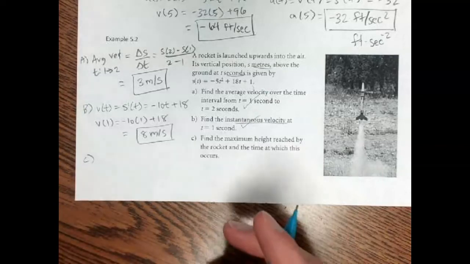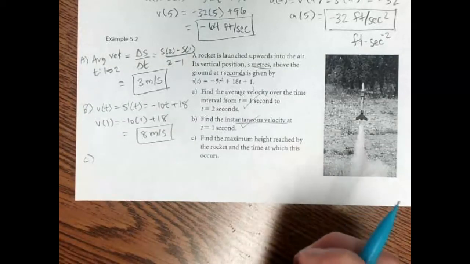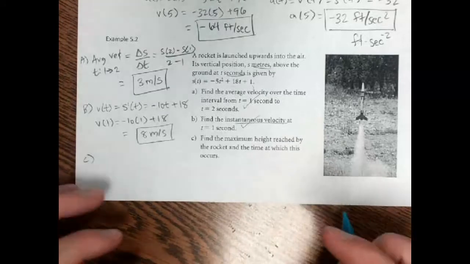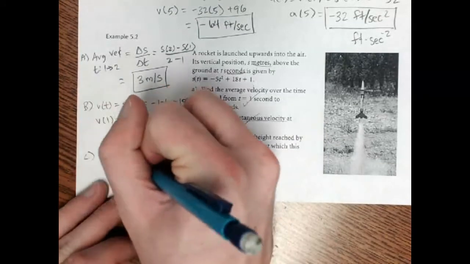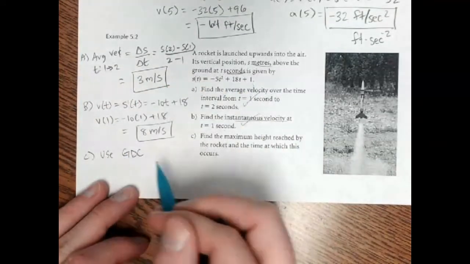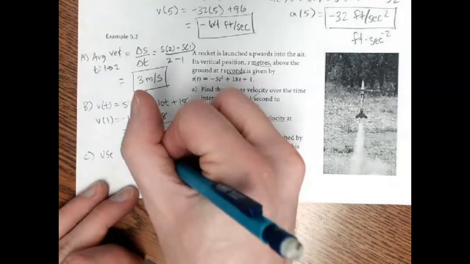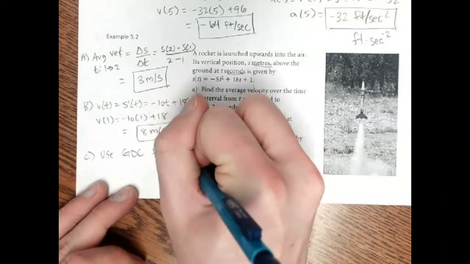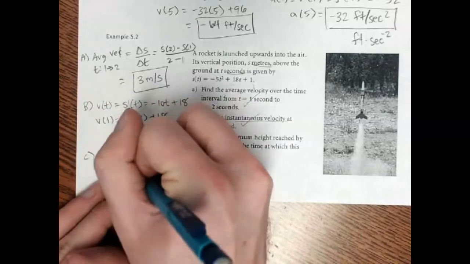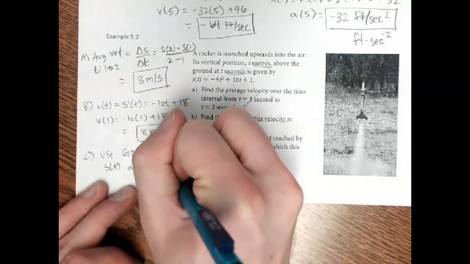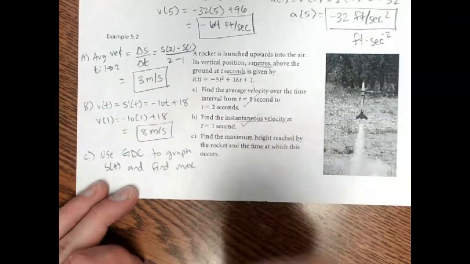You should really try to make sure you're doing something to justify your work. So you could say use GDC, that stands for Graphing Data Calculator. Use GDC to graph S of t and find the maximum. Okay, so that's one way to do it.